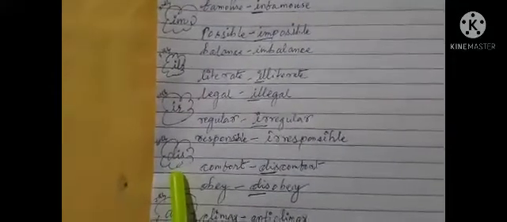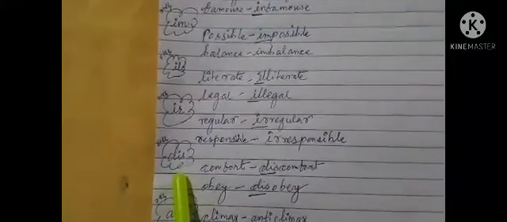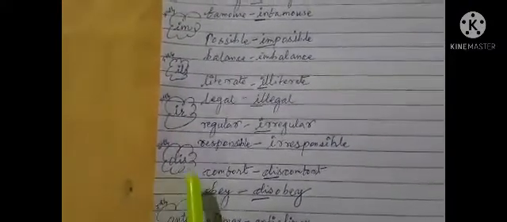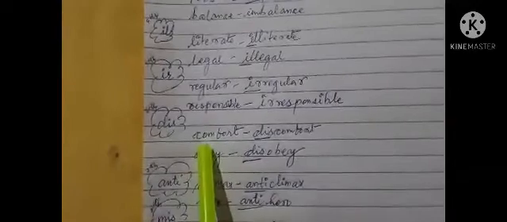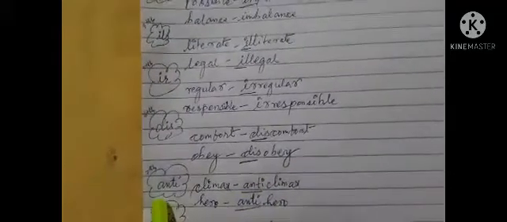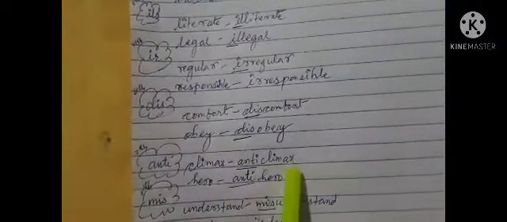Sixthly, we form antonyms by prefixing dis. For examples, comfort, discomfort, obey, disobey. Seventhly, we form antonyms by prefixing anti. For examples, climax, anticlimax, hero, anti-hero.